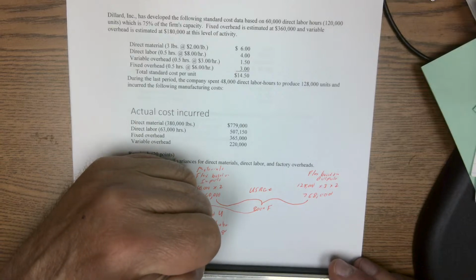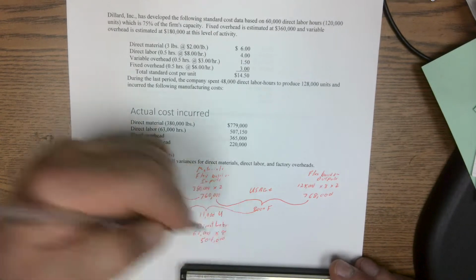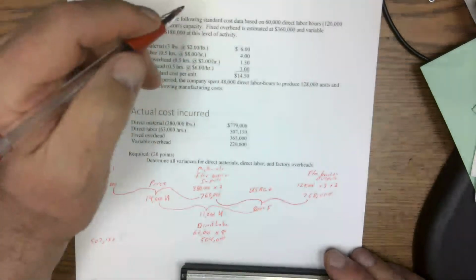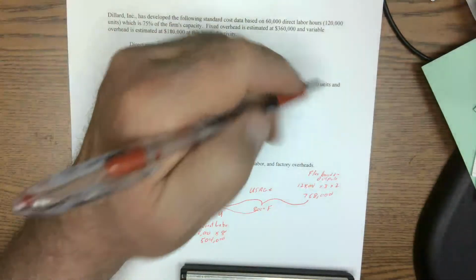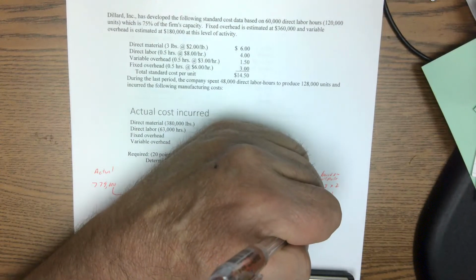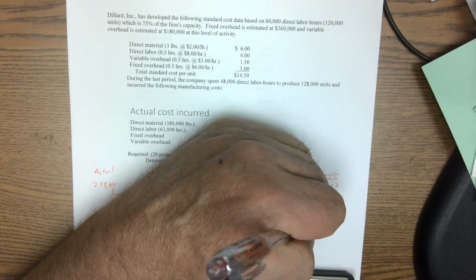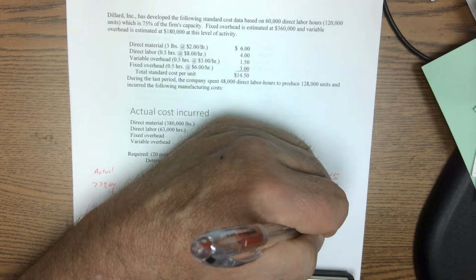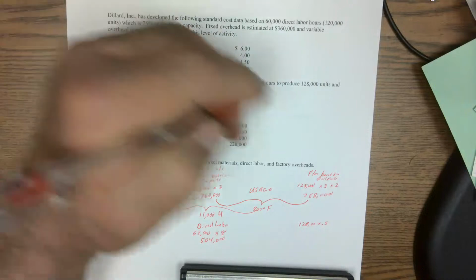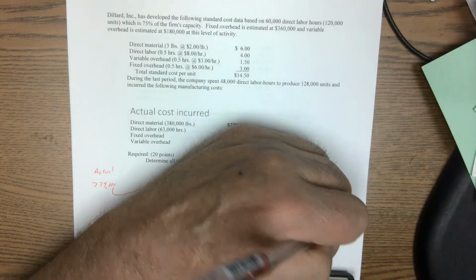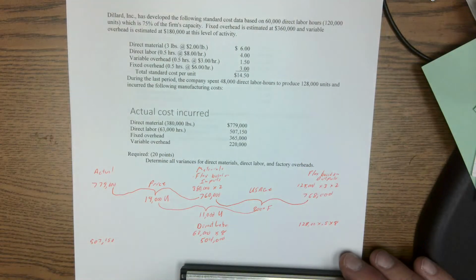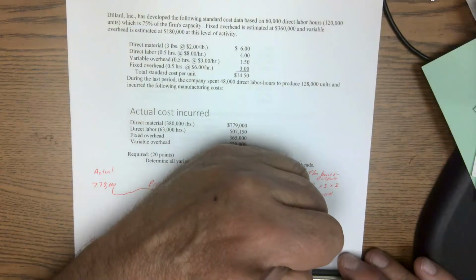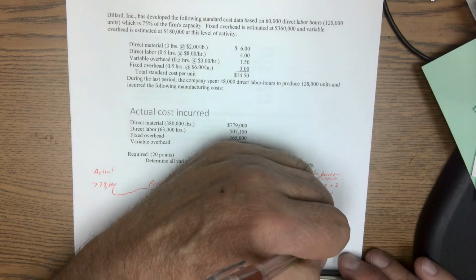So that would be 504,000, and then based on outputs, 128,000 times 0.5, a half, times 8, and so you get 512,000.